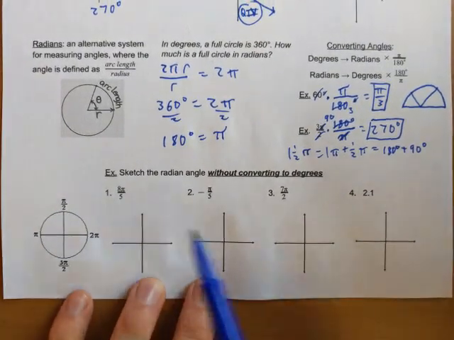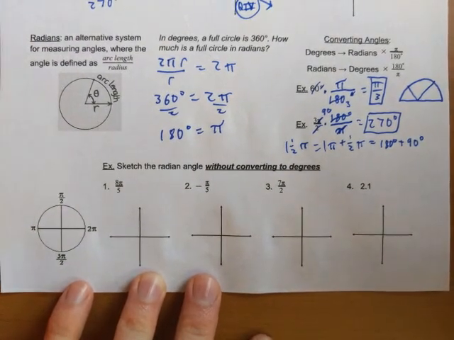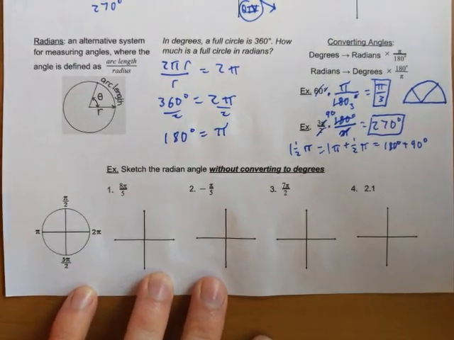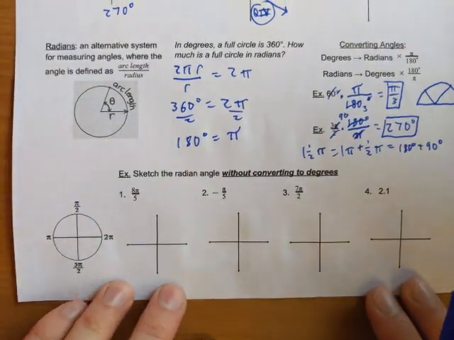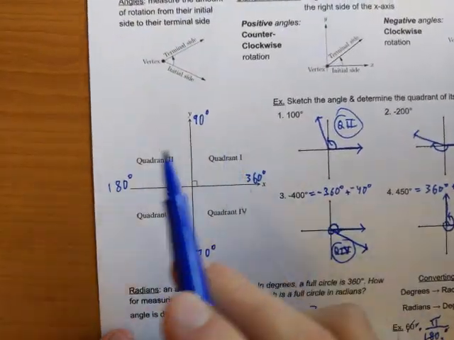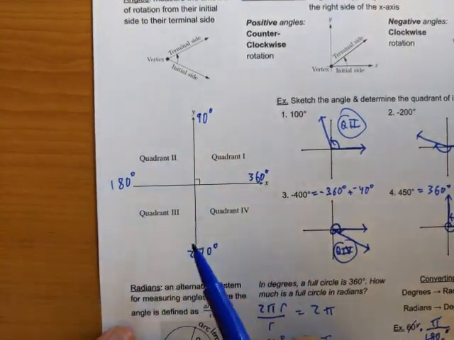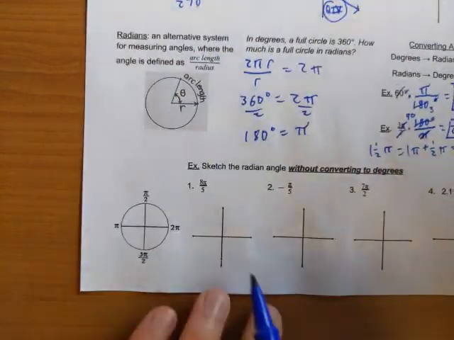So please, when you're doing these sketching radian problems, do not convert the angles to degrees. You're just going to be handicapping yourself. You want to start to get really, really comfortable with radians. Okay? And so the way that we're going to sketch them is just like with degrees. We had kind of our anchor points here. We had 90, 180, 270, 360. We're just going to look at what those are in radians.